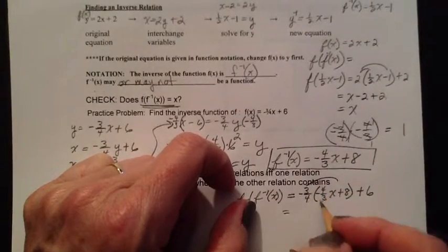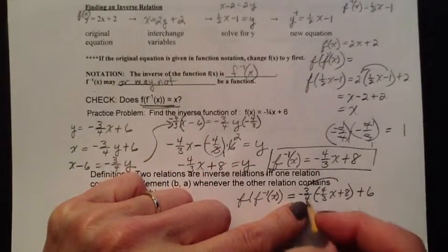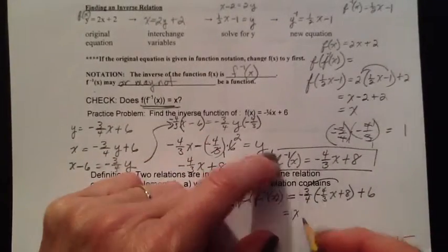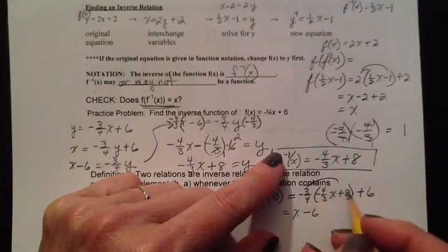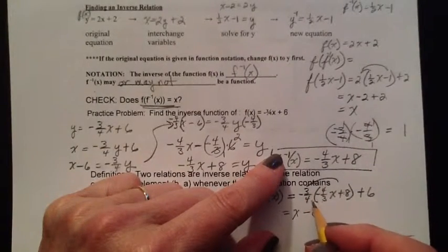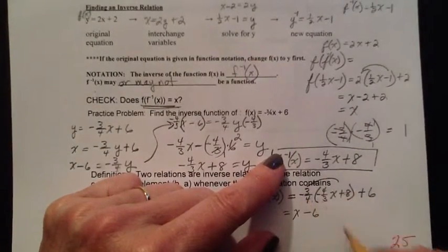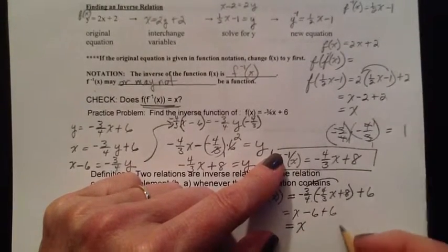Negative 3/4 times negative 4/3 is x, and negative 3/4 times 8 is going to be negative 6. Okay? Negative 3/4 times 8, the 4 and the 8 would cancel out. 4 goes into 4 once, 4 goes into 8 twice, and then 2 times 3 would be 6. Plus 6 equals x. Check.